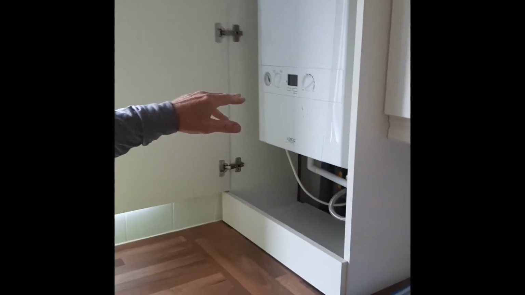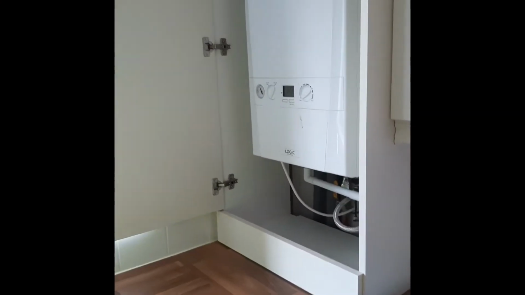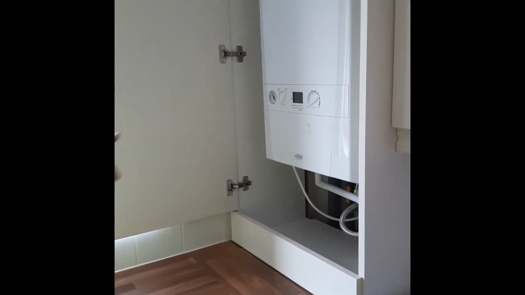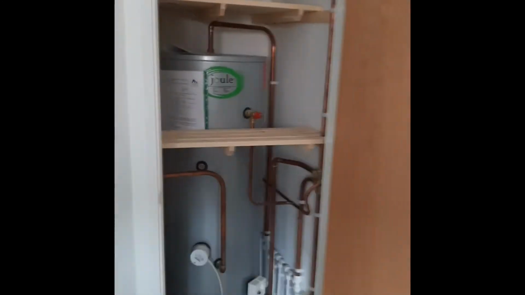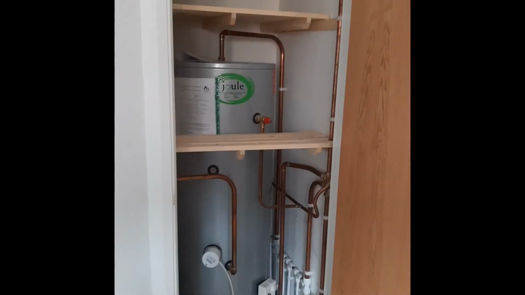There's a system boiler, so it's not a combi, so it doesn't work immediately off hot water from the taps. It has to heat the cylinder, which is over there. That's your hot water storage cylinder. So that boiler heats automatically. We'll go through that later.